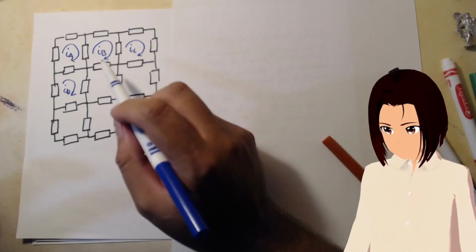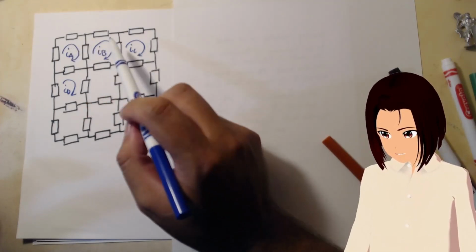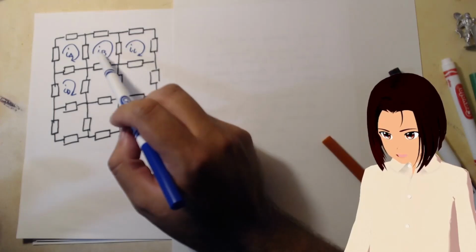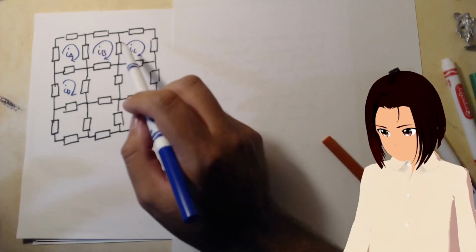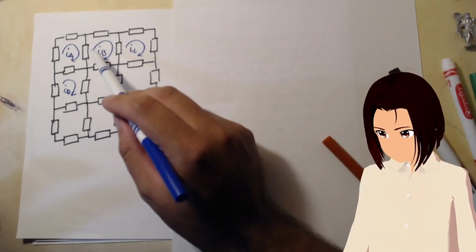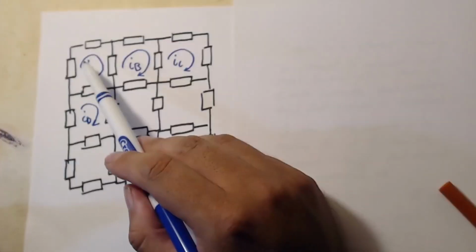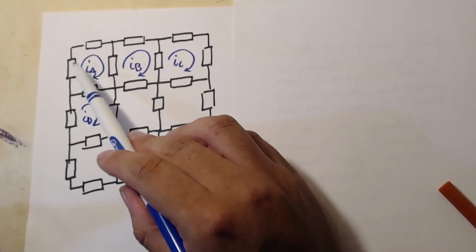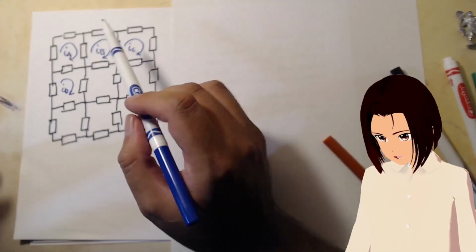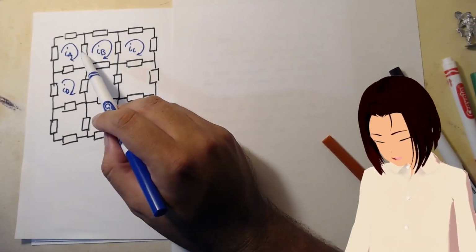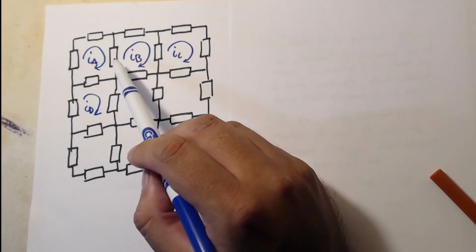One thing that's curious about this: the actual currents going in the circuit may not necessarily follow the mesh current, but that's okay. If they're not following the mesh current, that means it's going the other direction. We see that these elements right here are in one mesh. So what do we do about the element that's in two meshes?